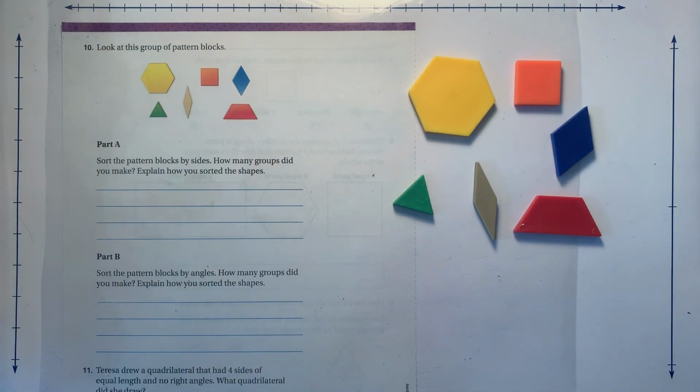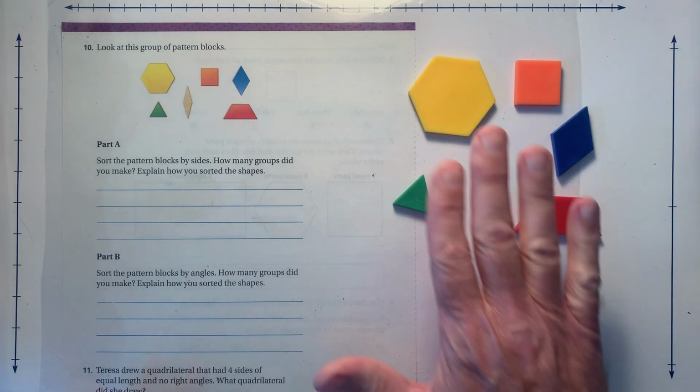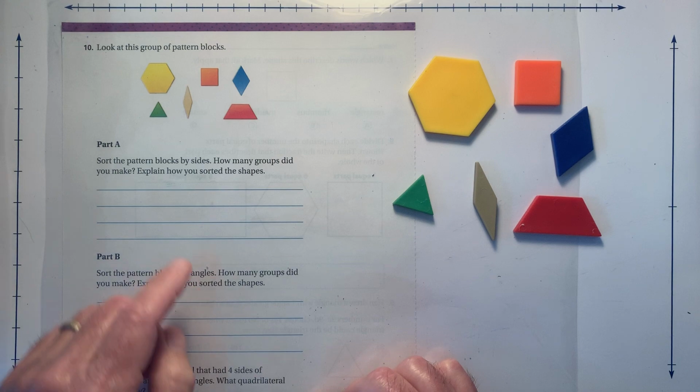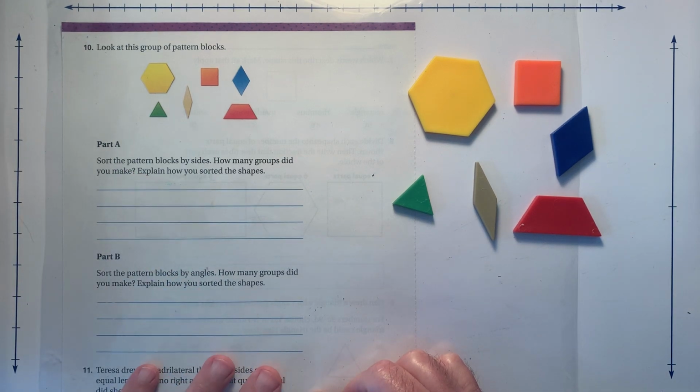All right, we are going to get into part 2 of chapter 12 review. So let's look at number 10. Number 10 says, look at this group of pattern blocks. Now I have pattern blocks over here to the right. And it says, part A, sort the pattern blocks by sides.